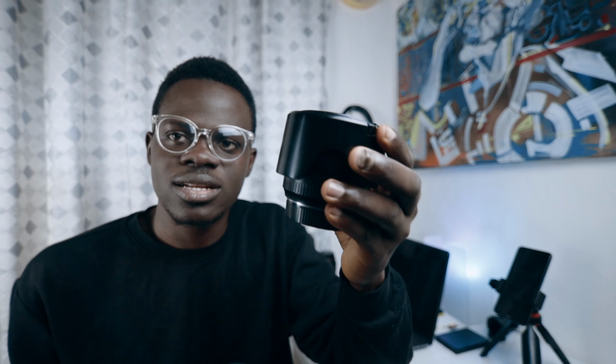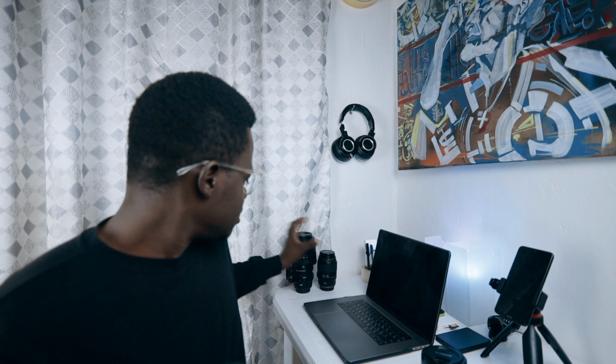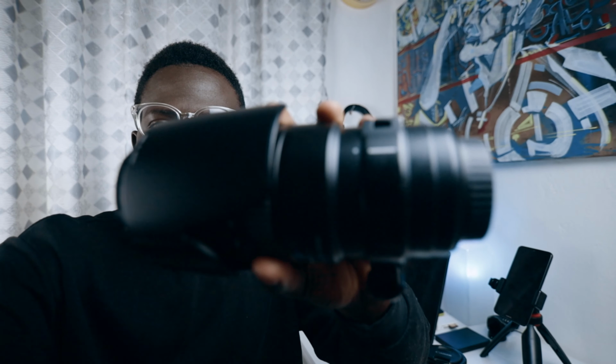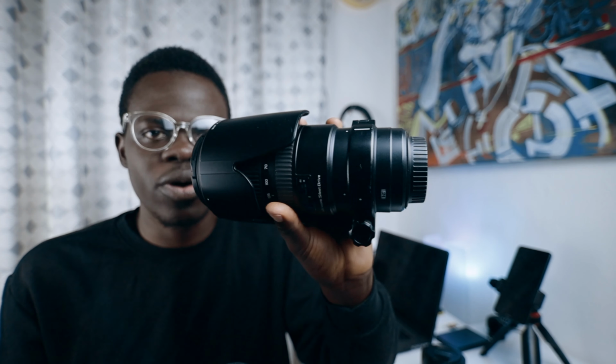Today we are going to be talking about prime lenses versus zoom lenses. Now, as a beginner photographer or videographer, one of the things you begin to quickly understand is that there are two main types of lenses. There are the prime lenses, this is an example, a 35mm f2 Canon lens, and zoom lenses. So this is my Tamron 70-200 f2.8.